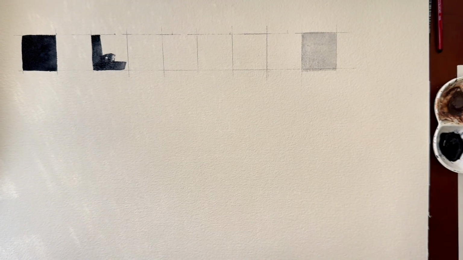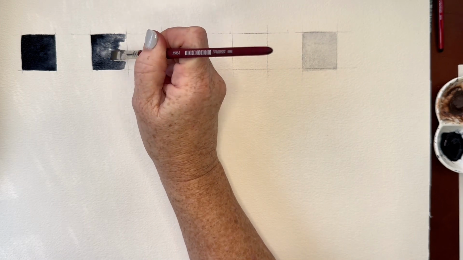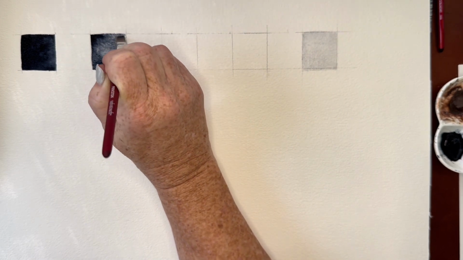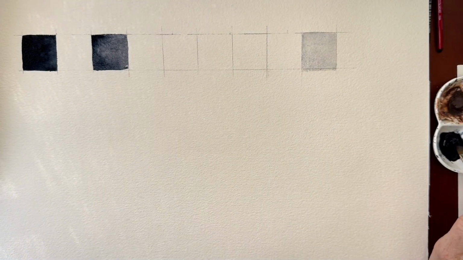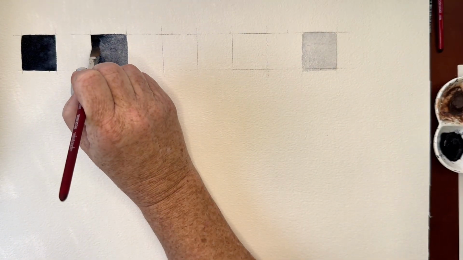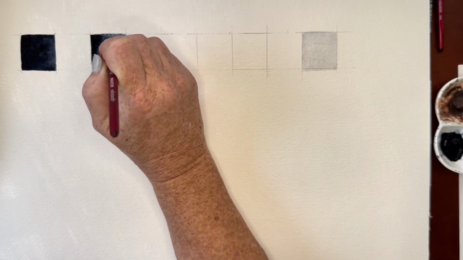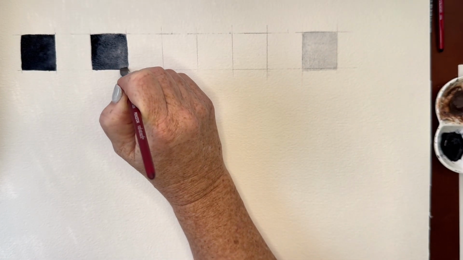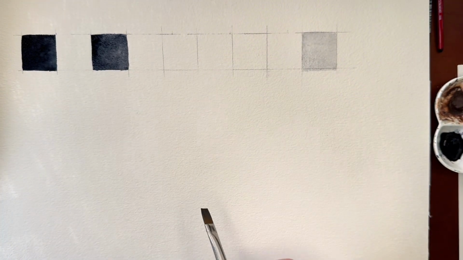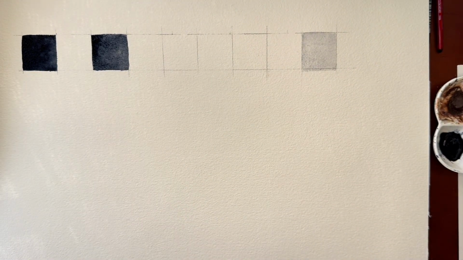It's a challenge, but a fun one. So I'm just adding a little pigment and spreading it around so that in my mind's eye, I can envision 5 equal steps. So this feels a little lighter than this. I think we're in good shape.